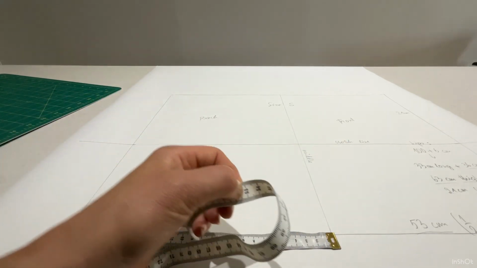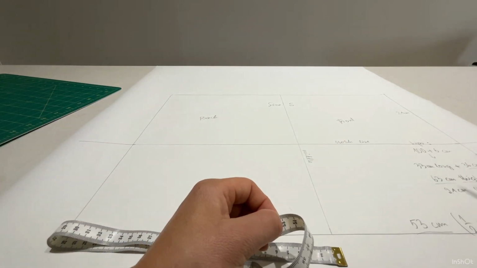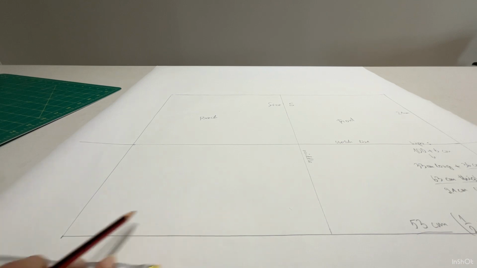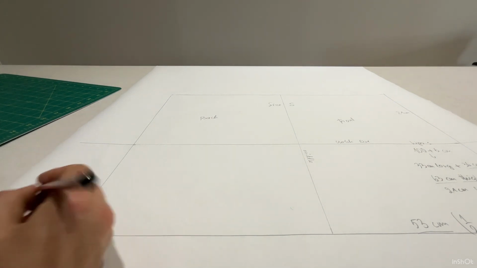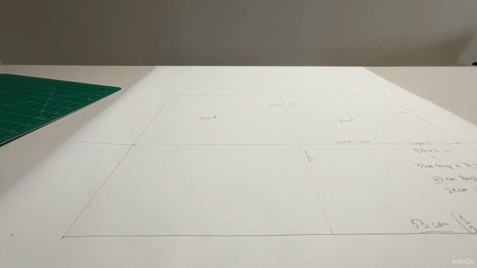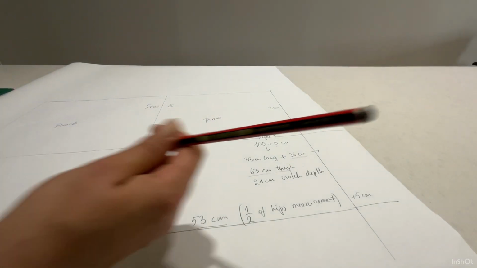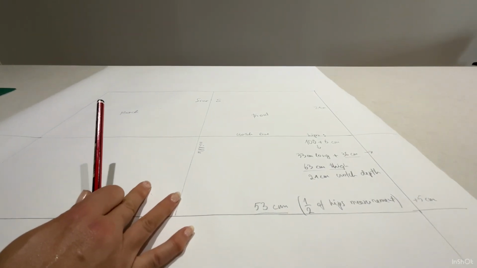And I know that I need 63 centimeters, so I need to extend on both sides by 5 centimeters at least. Otherwise my legs will not fit. So I just marked here plus 5 centimeters.